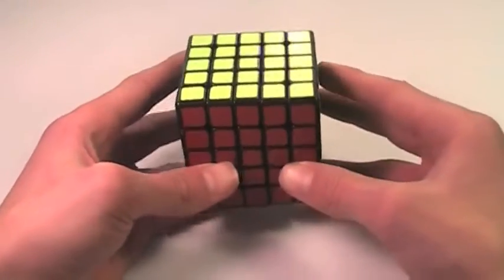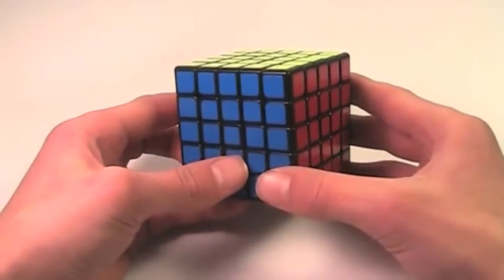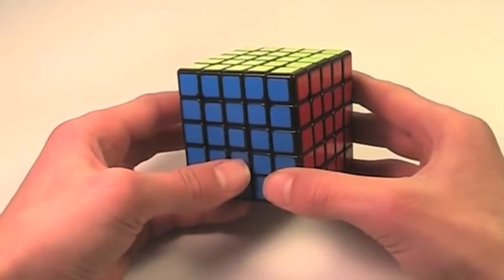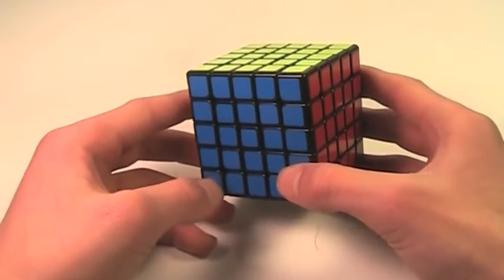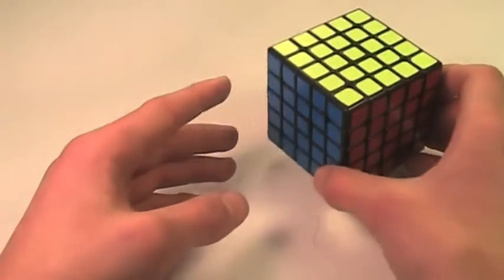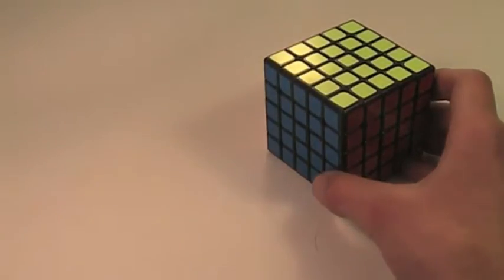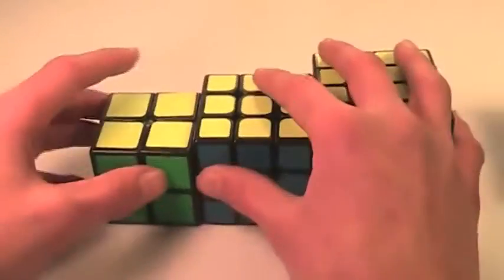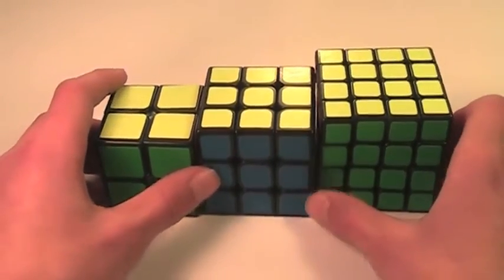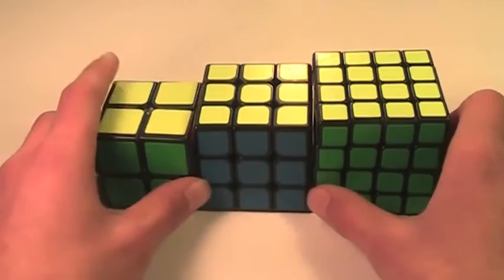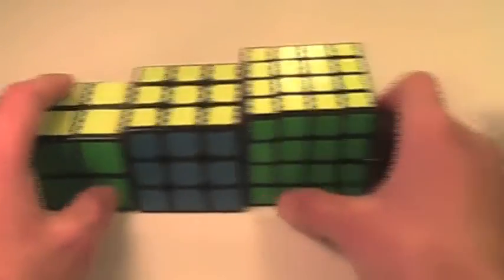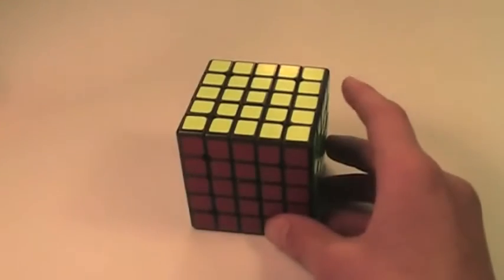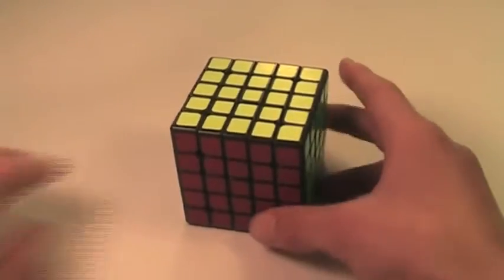Hey guys, in this video I'm going to show you how to solve the 5x5 Rubik's Cube. Before I start this tutorial, I just want to quickly mention that I expect that you know how to solve the 2x2 through 4x4 cubes. If you don't, then you can check out my videos for those. The links to all of them will be in the description. So with that out of the way, let's go ahead and move back to the 5x5.